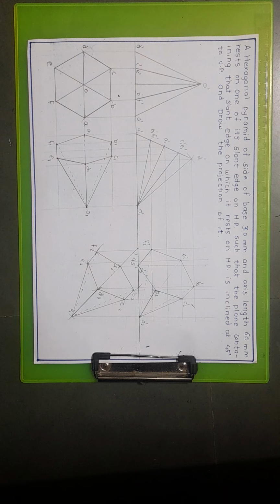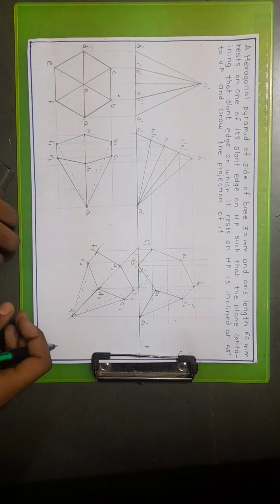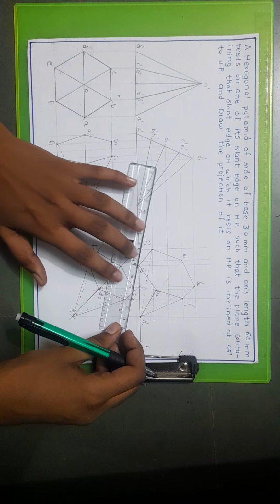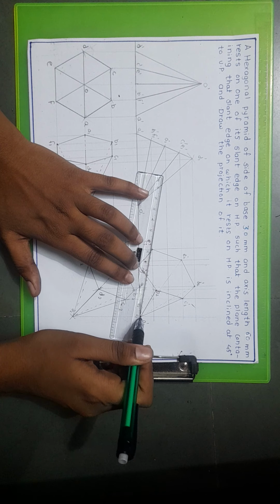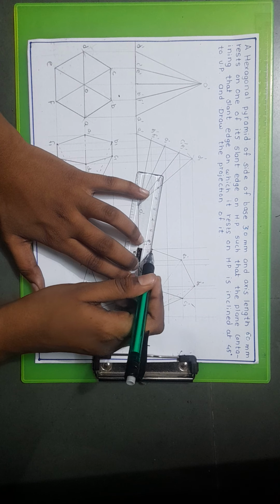So this is the solution of this particular problem, and sorry, this will be visible, so I will draw it as a continuous line, not dotted.